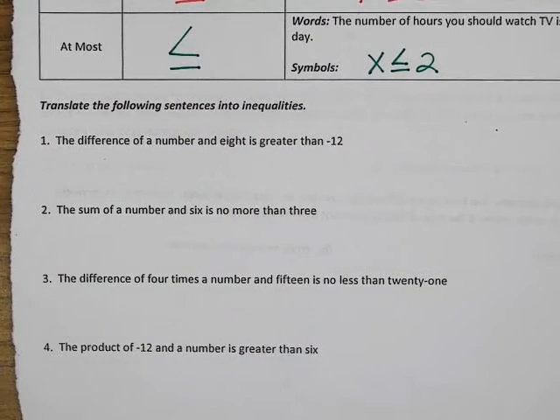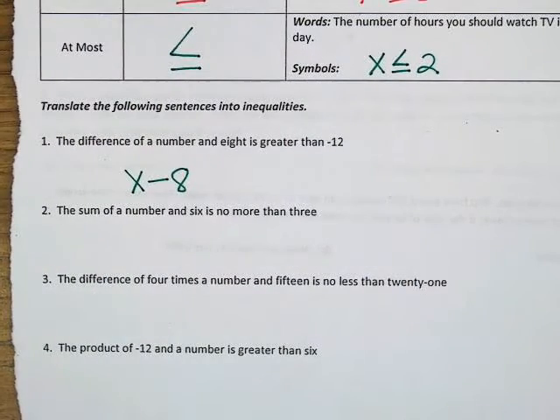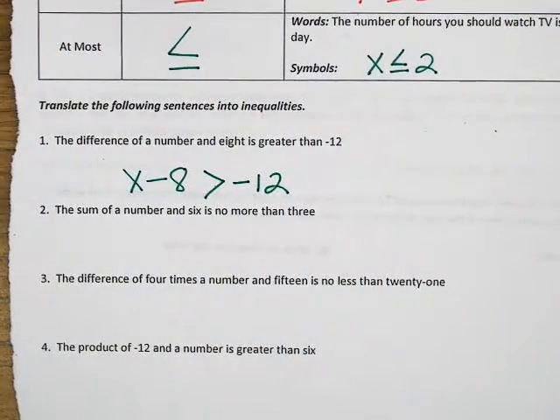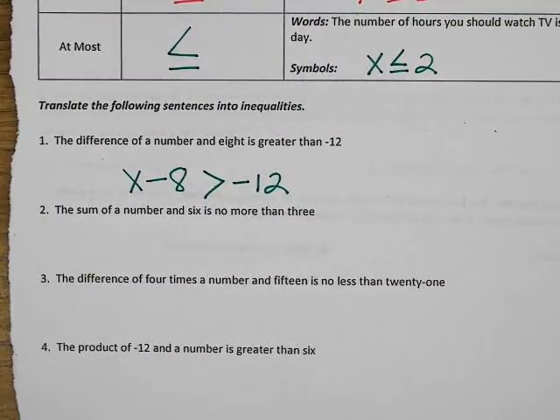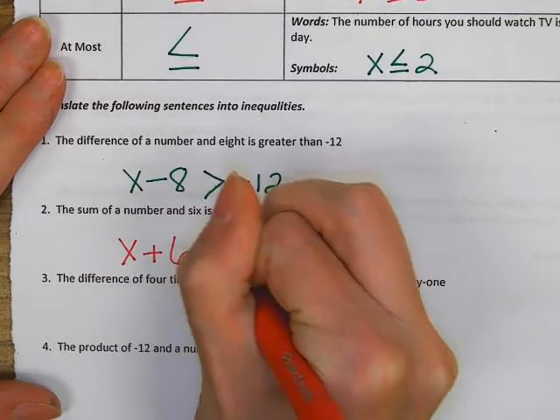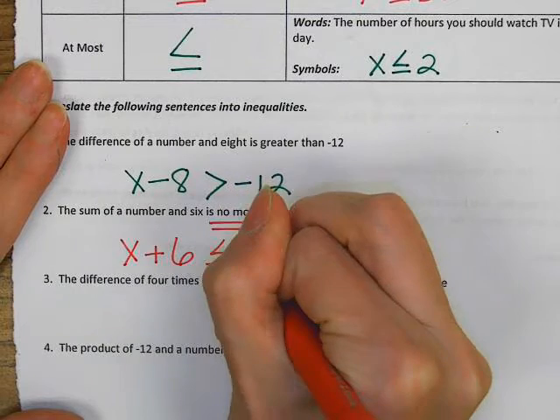Okay, so the difference of a number and 8 is greater than negative 12. So difference means subtract. So X minus 8, right? The difference of a number and 8 is greater than negative 12. Super easy. All right, so what about 2? This might be a great time for you guys to pause and try these and then just check them before you move on. So number 2, sum means plus. So we're going to plus a number and 6. Now it says not more than. If it's not more than, it's less than or equal to 3.